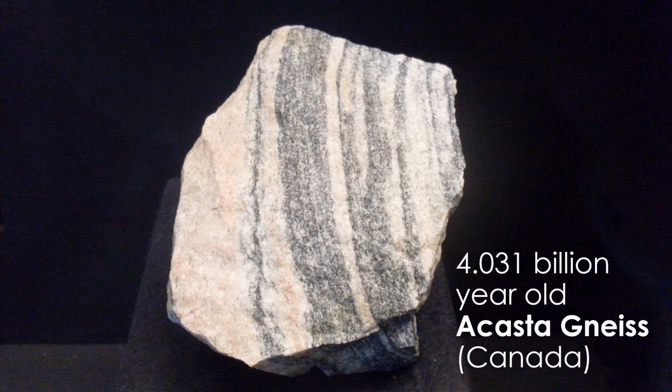The oldest rock on Earth, perhaps, may be the Acosta gneiss, located in the Northwest Territories of Canada, where it is exposed on an island about 300 kilometers north of Yellowknife. It is a metamorphic rock that was produced from metamorphism of an older igneous rock. The dating of zircon in this rock indicates that it is roughly 4 billion years old. Although other rocks on Earth may be older, we have the most confidence in the age of this one.